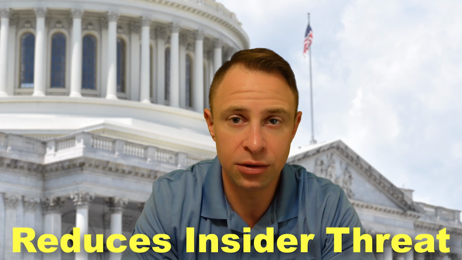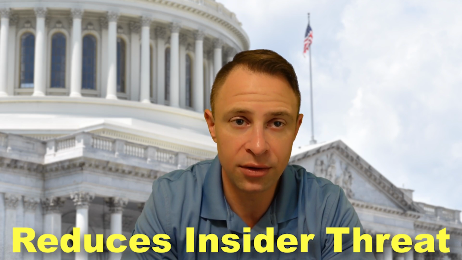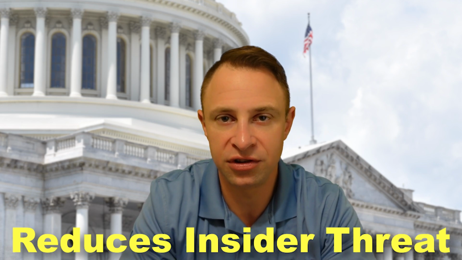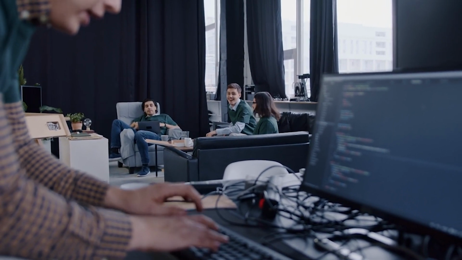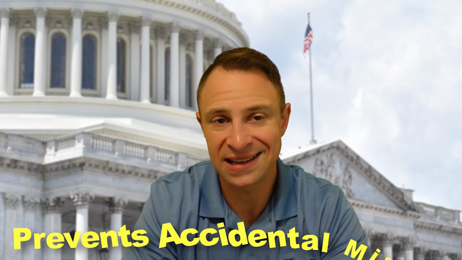Two, reduces insider threat. Non-privileged users could include employees, contractors, or others who should not have access to critical system functions. Restricting their ability to execute privileged tasks helps mitigate the risk of insider threats. Huge.